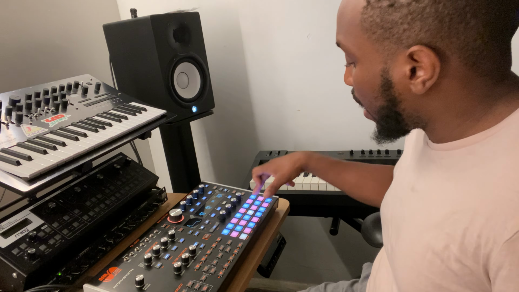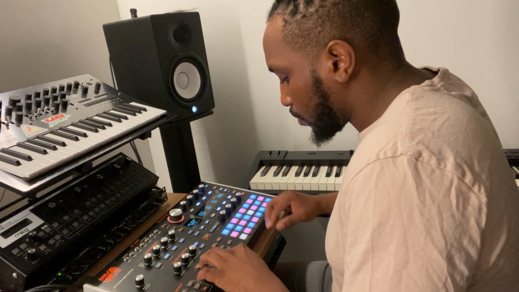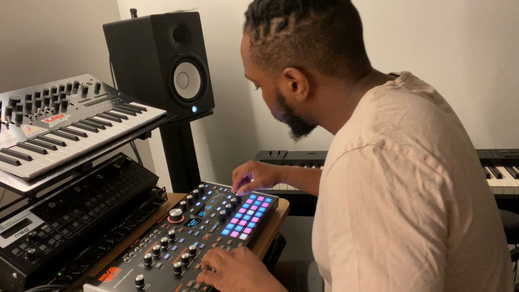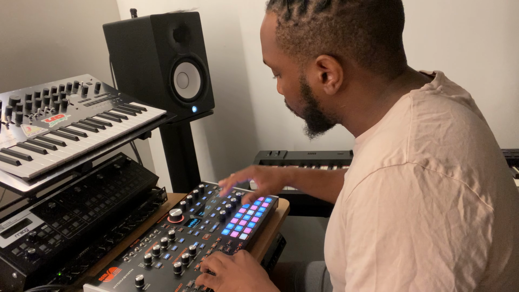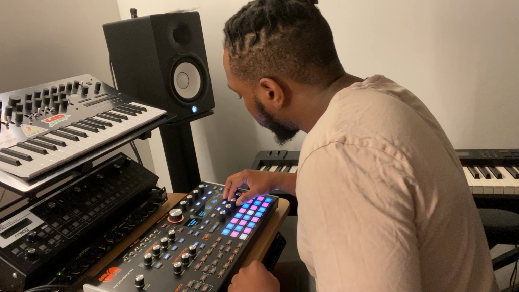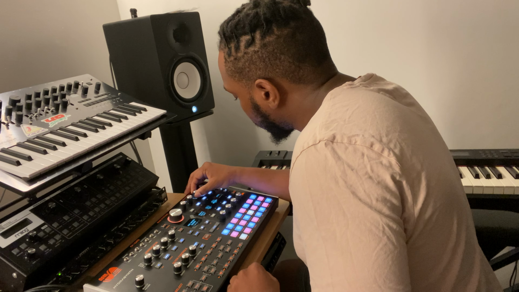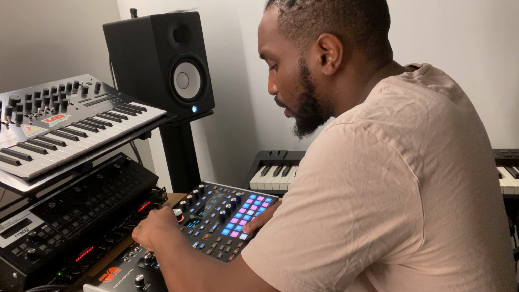So I'm just applying LFO to some of these. And I'm not even really thinking about it. I'm just kind of like, yo, you could turn on the arpeggiator, honestly. Let's see what the arpeggiator does.